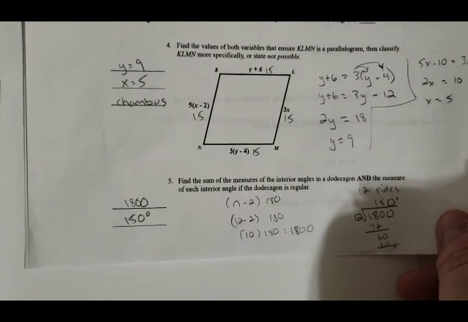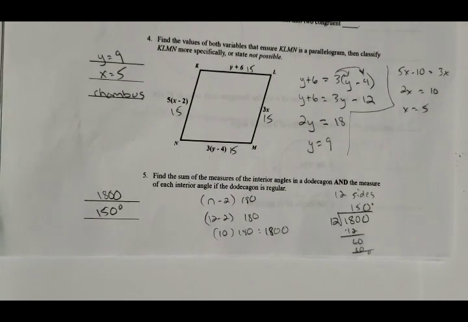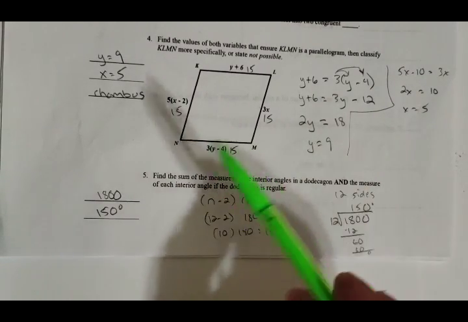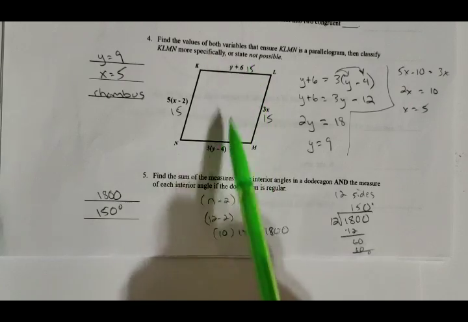We're going to look at 4 and 5. I've already worked them out here. We worked them in class as well. But just so I can show you what happened, I have to make this a parallelogram.